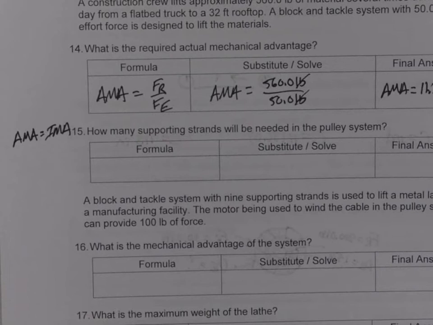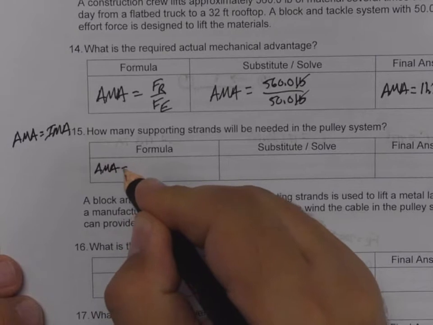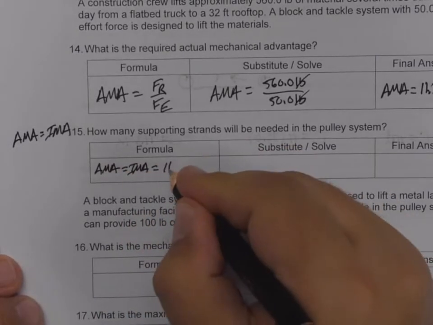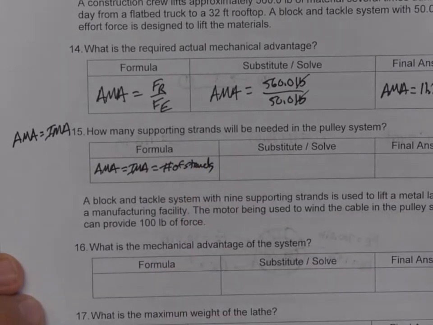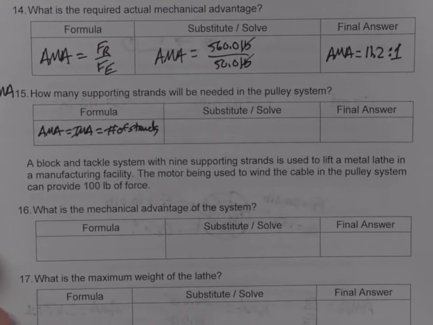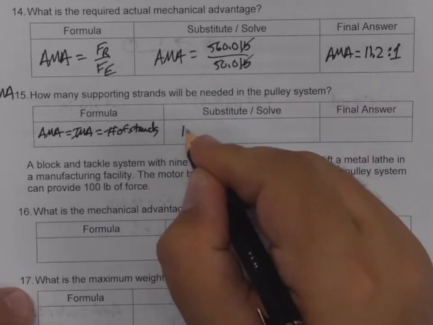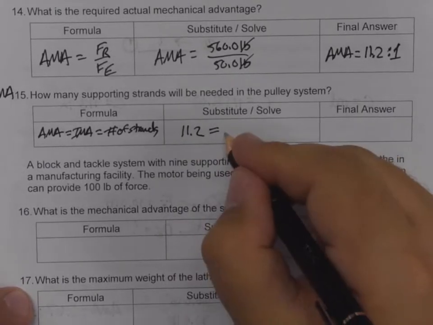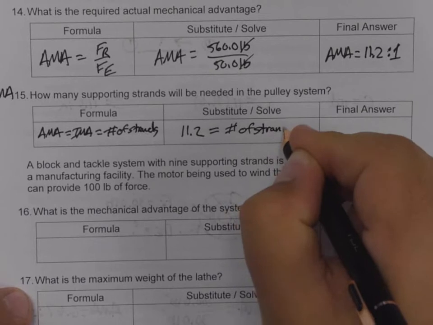If AMA is equal to the IMA, and the IMA is calculated by the number of strands, then we can use the AMA we just calculated. I had 11.2 for my mechanical advantage, and it's equal to the number of strands.